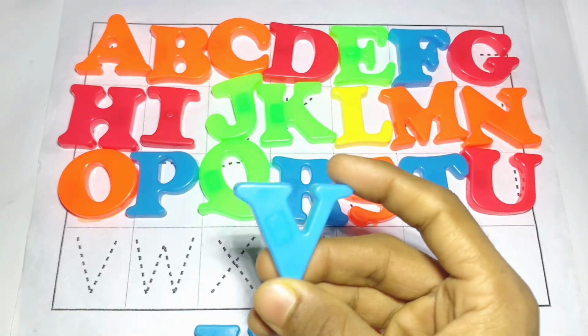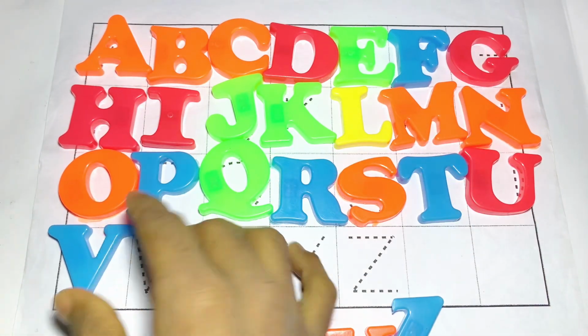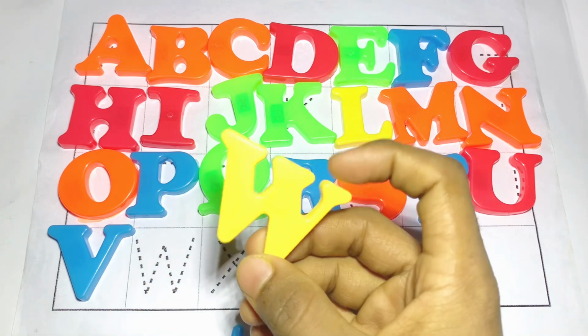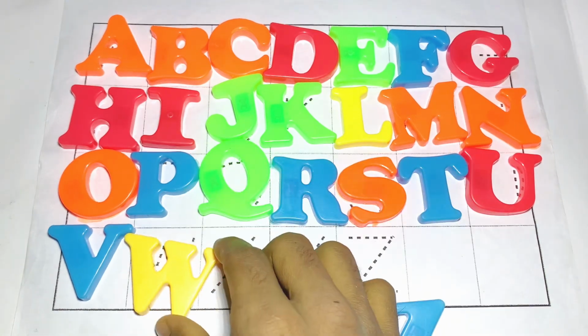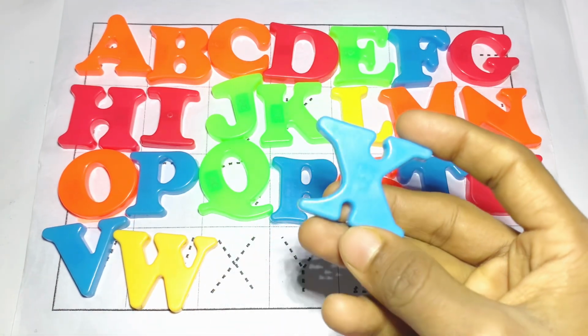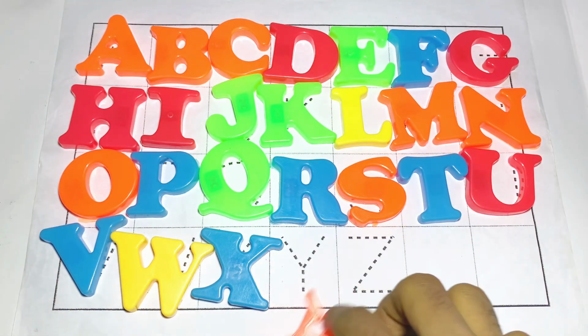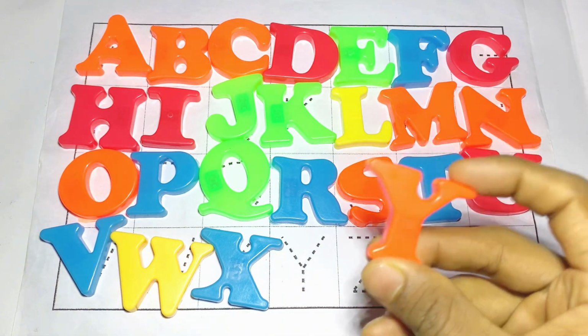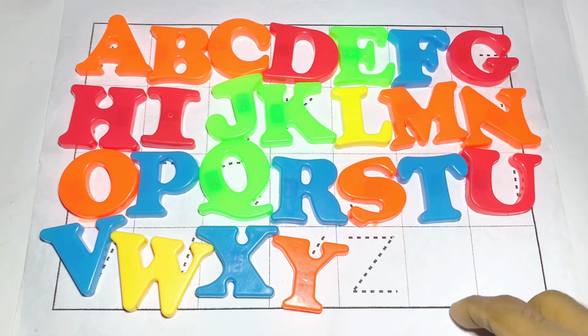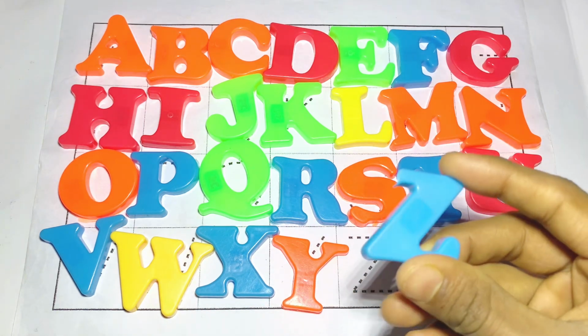V is for vanilla. W is for watch. X is for xylophone. Y is for yo-yo. Z is for zebra.